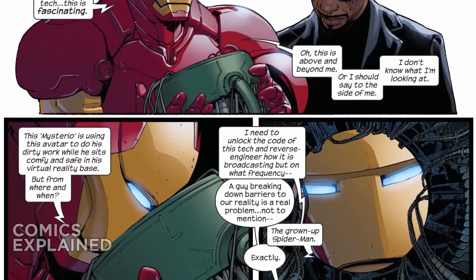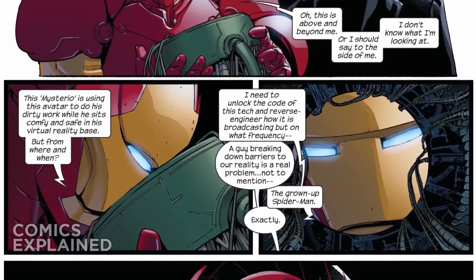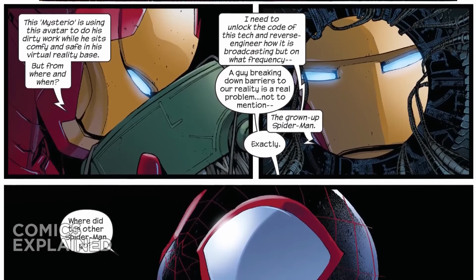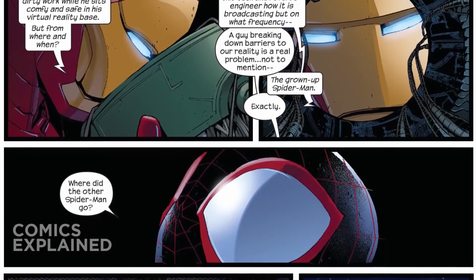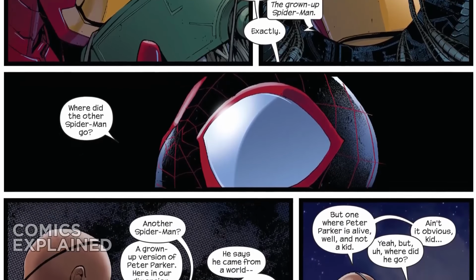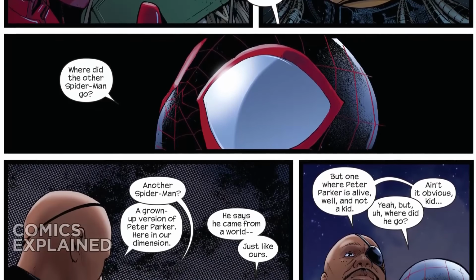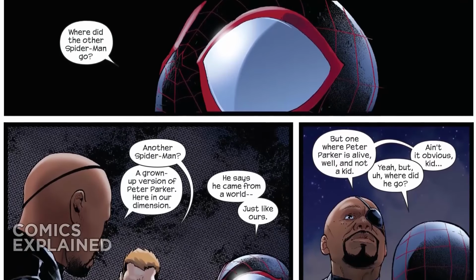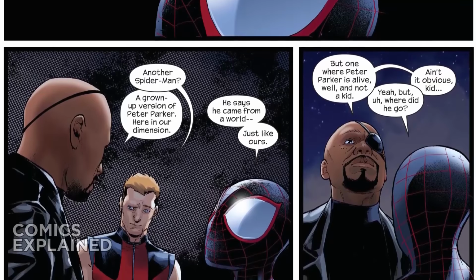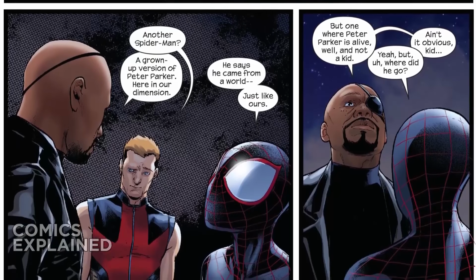So he recognized it insofar as it's an exceedingly advanced form of technology, and that it's an avatar that's basically being used by this Mysterio guy to control this avatar version from someplace else. But in terms of being able to reverse engineer it almost instantaneously, that doesn't happen here, right? That doesn't really take place here. Now, for Miles' part, of course, he ends up asking Nick Fury, where'd the other Spider-Man go?